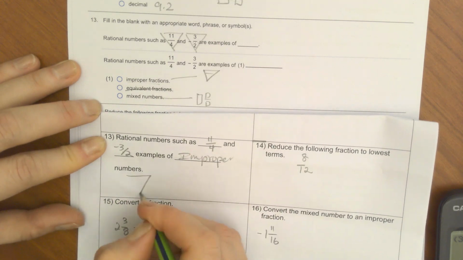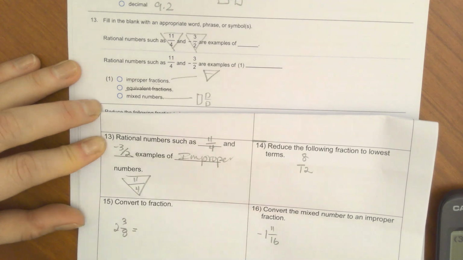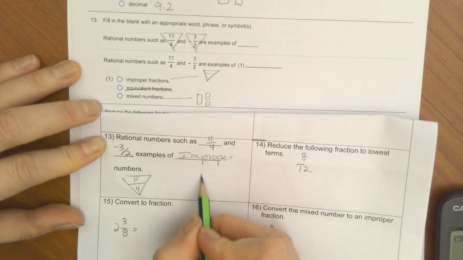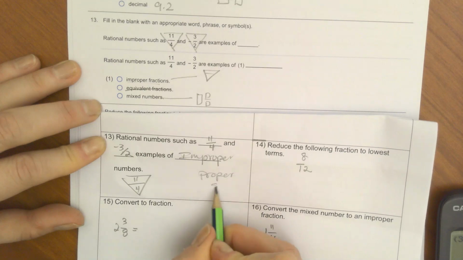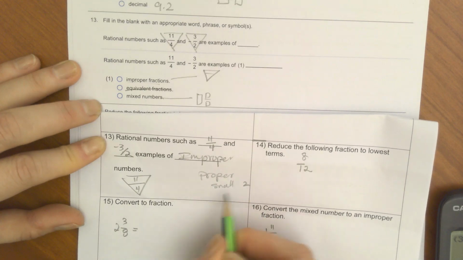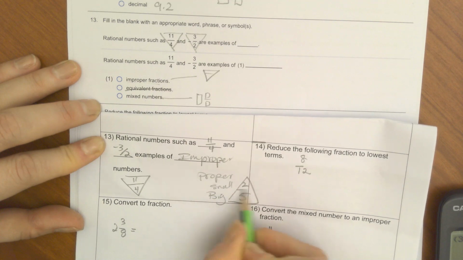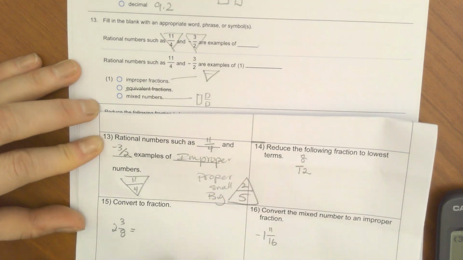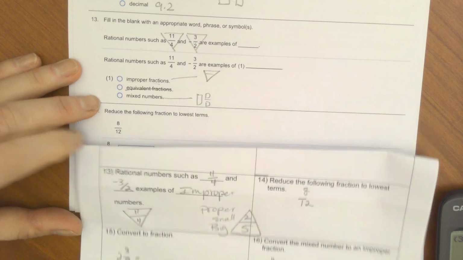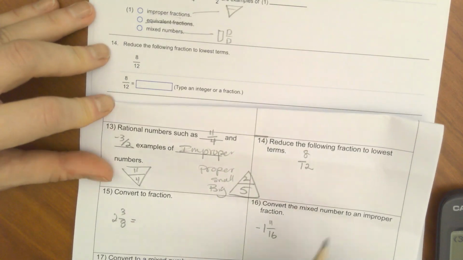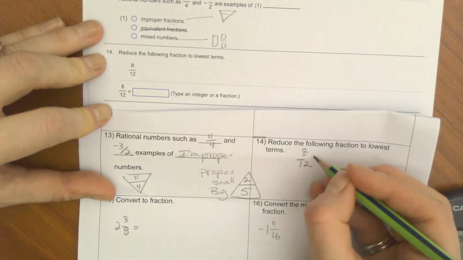So improper means a big number and then a small number on the bottom. If you want a proper fraction, that means small on the top, so like 2, and big on the bottom, which is like 5. So it looks like this, like a mountain. Okay? So now 14, it says reduce this fraction to lowest terms.